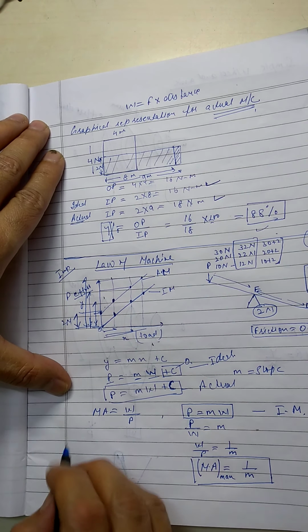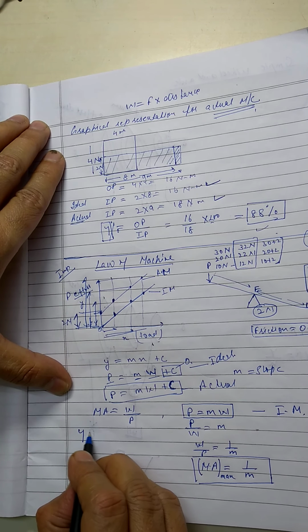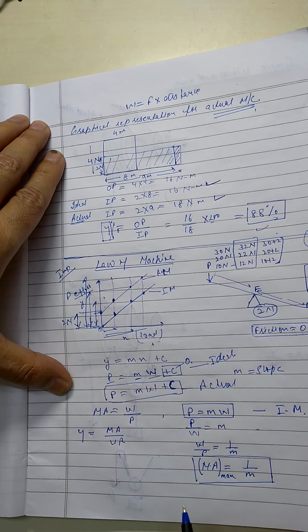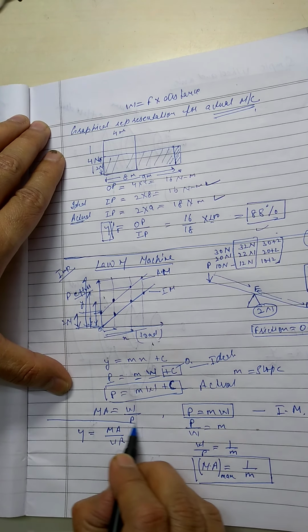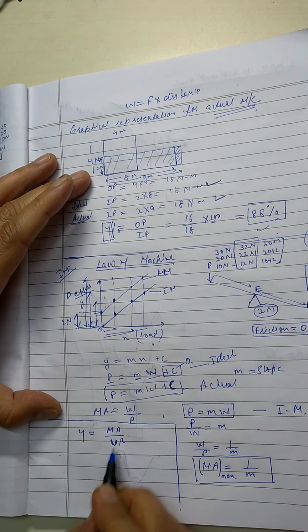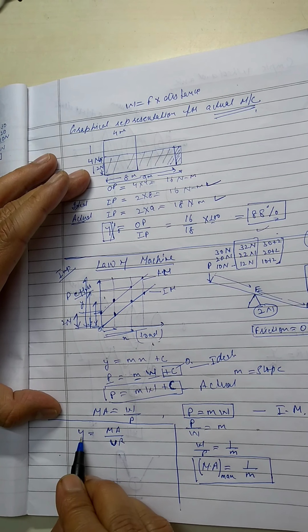Now the second thing, efficiency. Efficiency is equal to mechanical advantage upon velocity ratio. I have told you earlier that the velocity ratio for a particular machine is always constant, and efficiency depends upon mechanical advantage only.